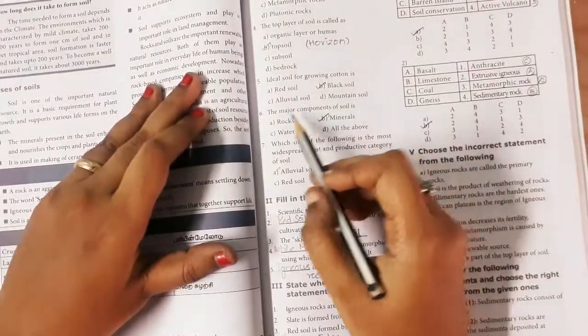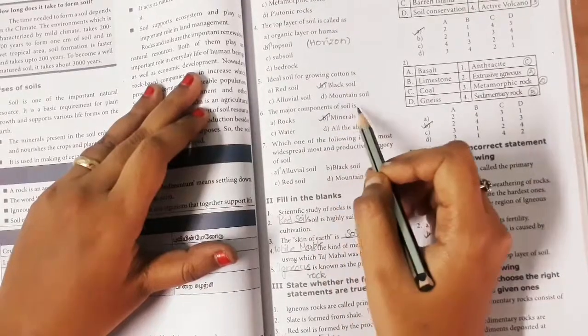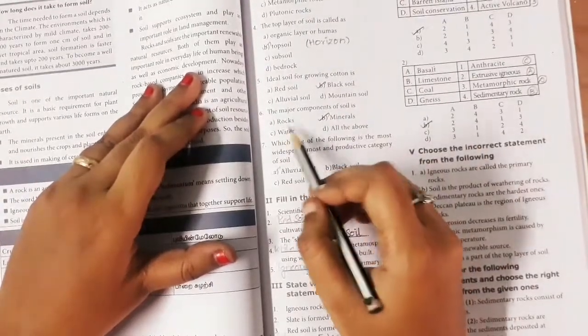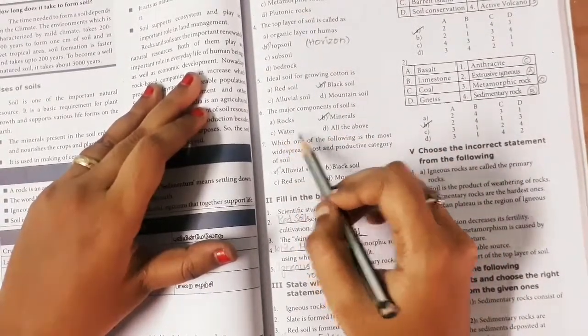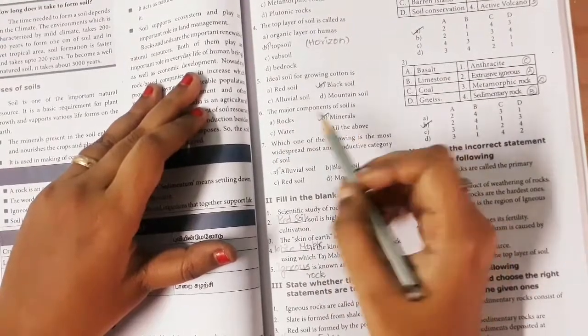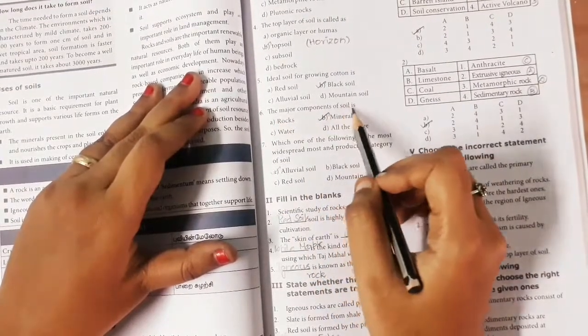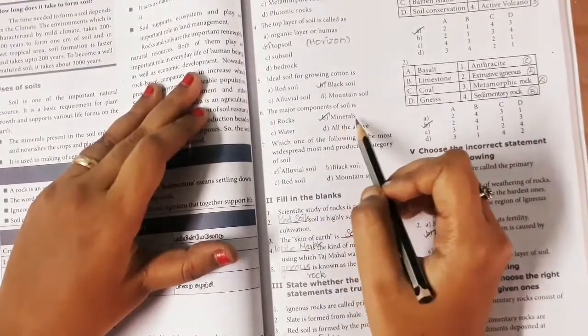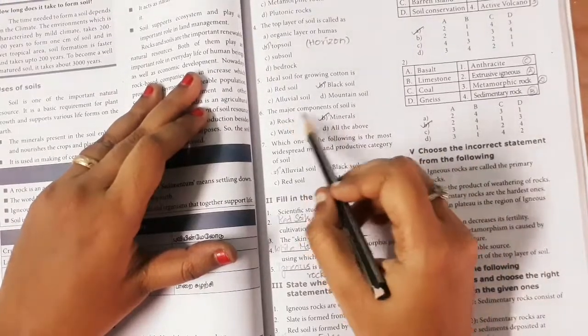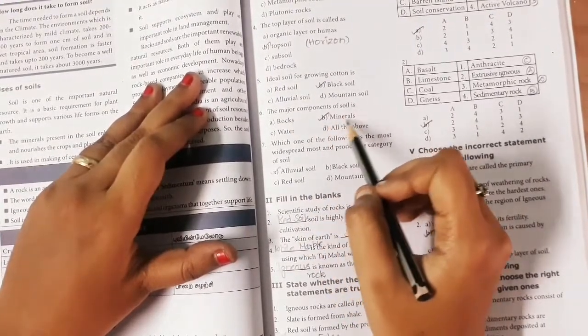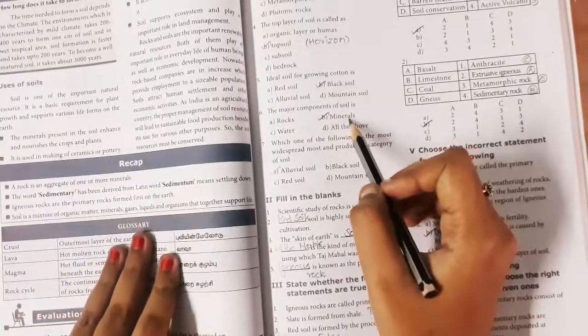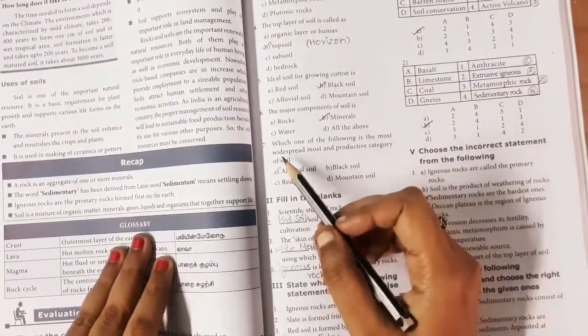Sixth one. The major components of soil is A, rocks, B, minerals, C, water, D, all of the above. The major component of soil is B, minerals. Then the seventh one.